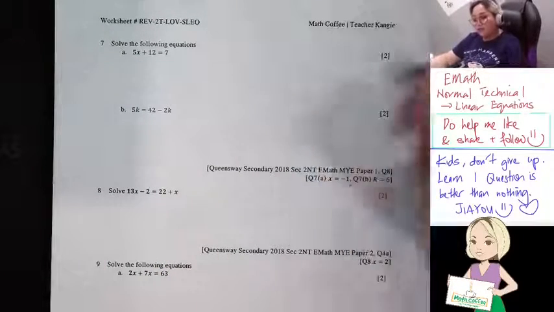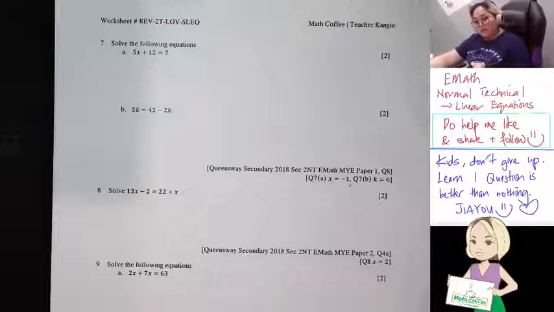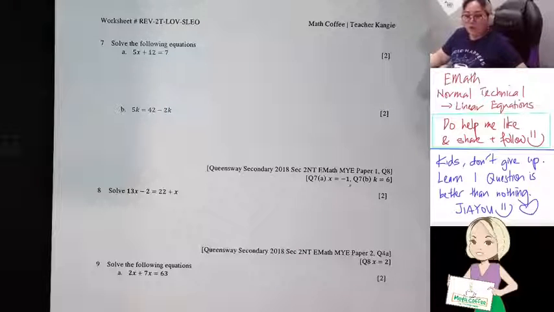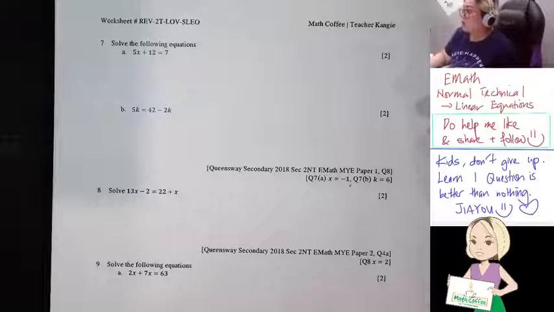So basically, this worksheet, first few questions, usually this is how I teach. I teach first few questions, I explain, and after that, the questions behind are all similar. So I always want my students to base on understanding to learn.